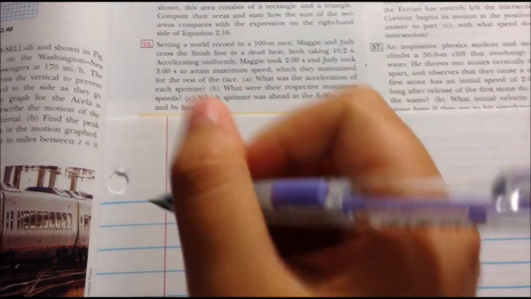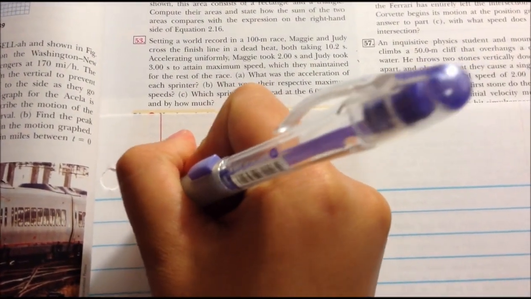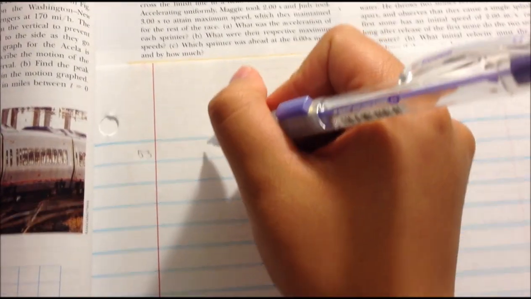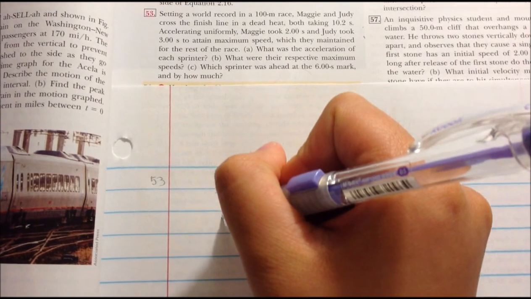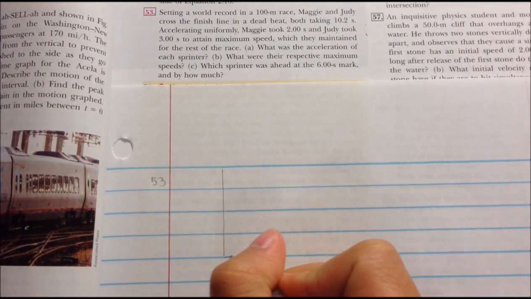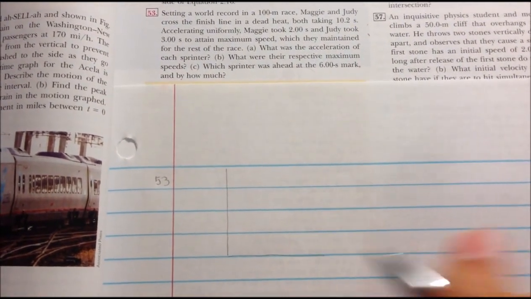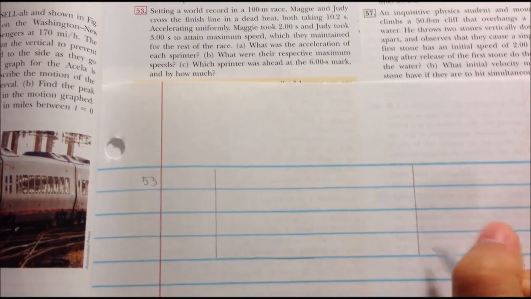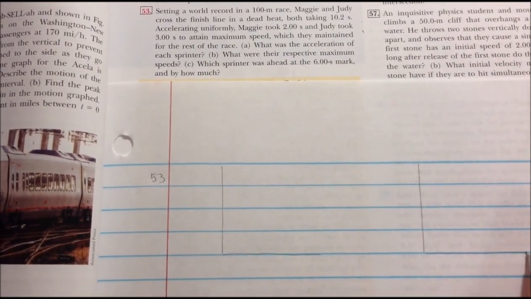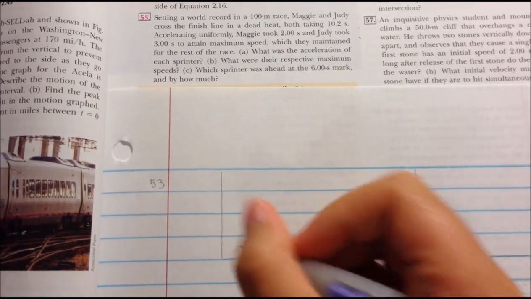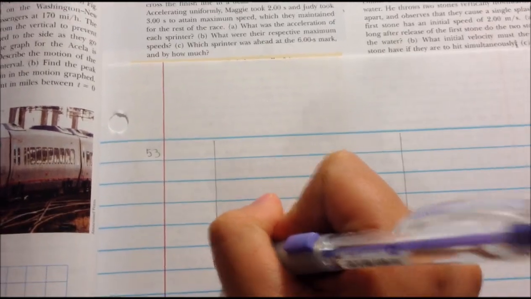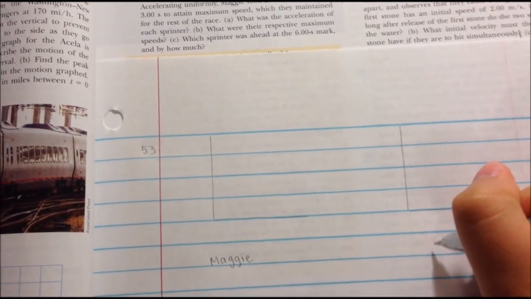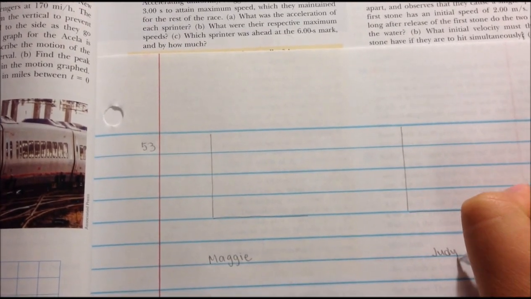Okay, so for number 53, first thing we do is draw two velocity time graphs. This one will be for Maggie, and this one will be for Judy.